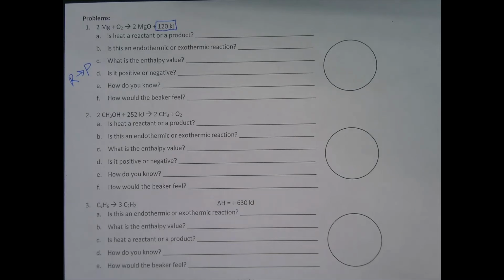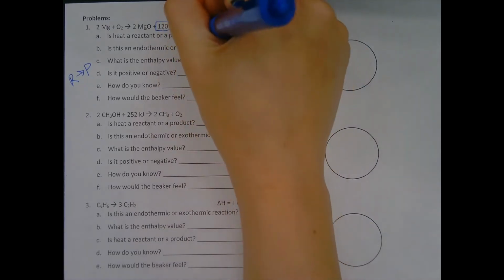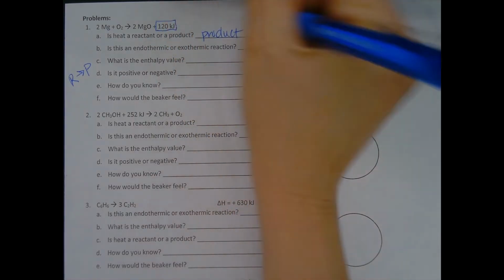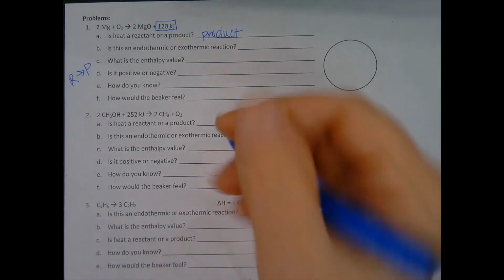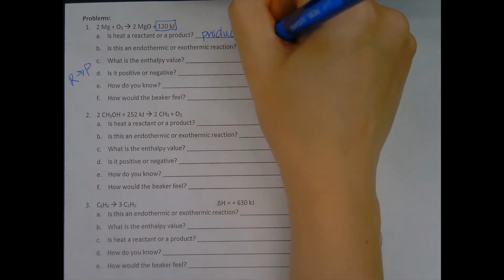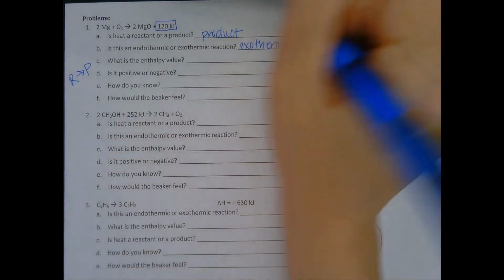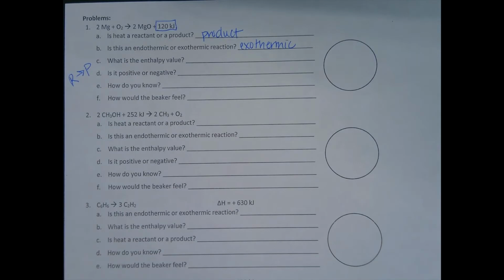Okay, so the first question, is heat a reactant or a product? Well, we boxed it, and it's on the right-hand side of the arrow, and since reactants yield products, this is a product. And based on what we just talked about, because it is a product, that means the reaction is giving it up. It is releasing that energy. So if it is releasing that energy, then this is an exothermic reaction.